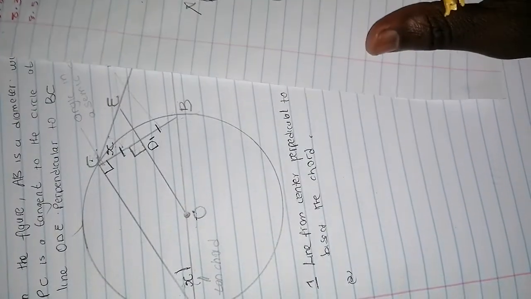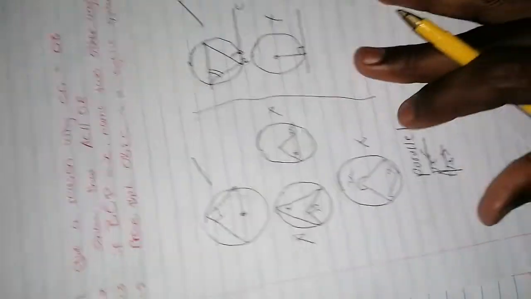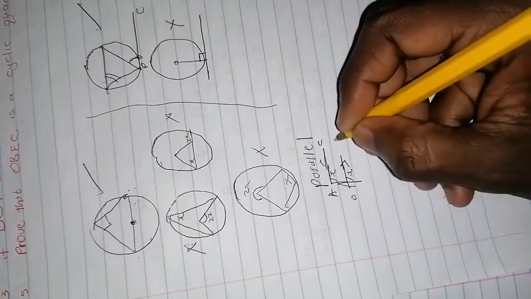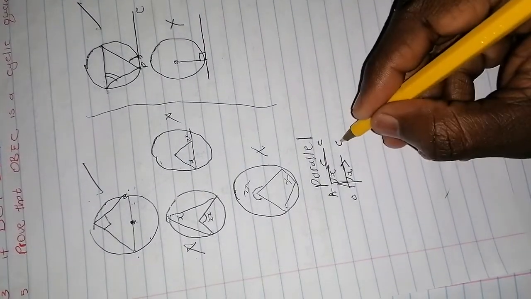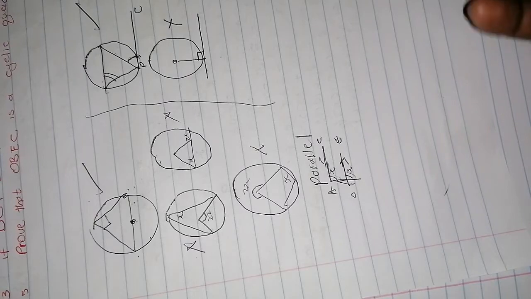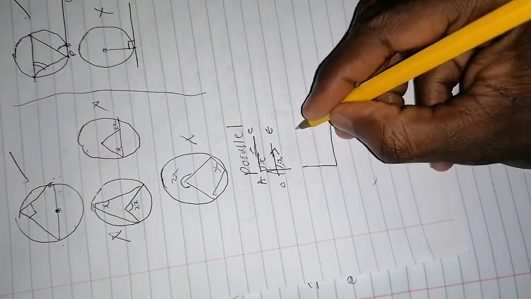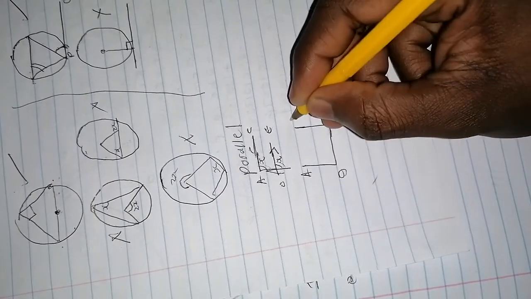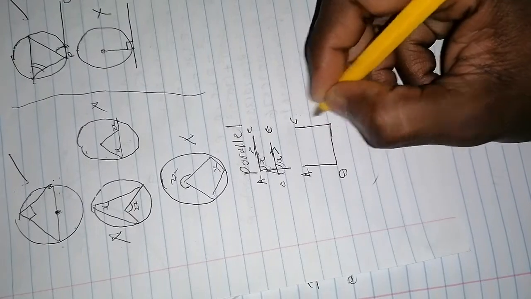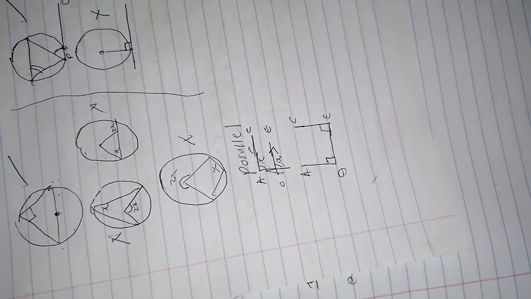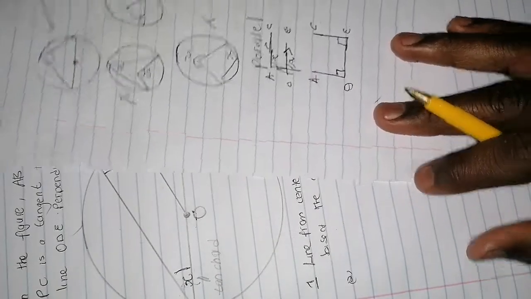Right now, let's use the letters. Show that AC is parallel to OE. Okay, let's say this is OE. So if we look at AC and OE, we're going to conclude that they are parallel because of what? Corresponding angles. Or, if this is AC, AO and CE, if we add this triangle, the interior angles add up to 180, therefore we can conclude they are parallel.